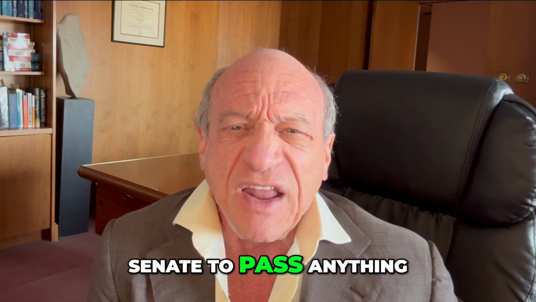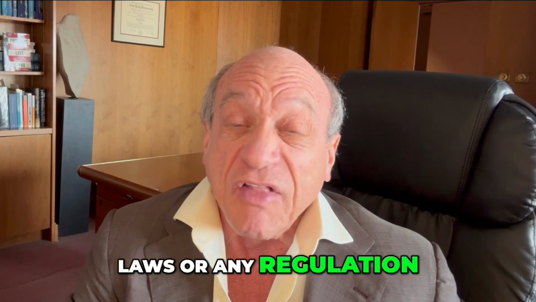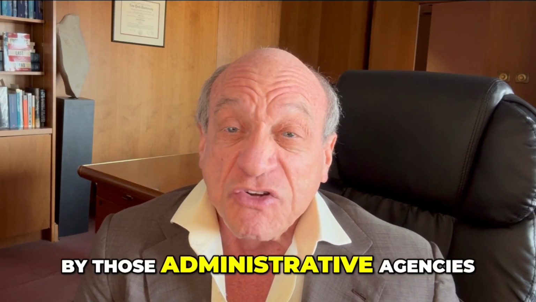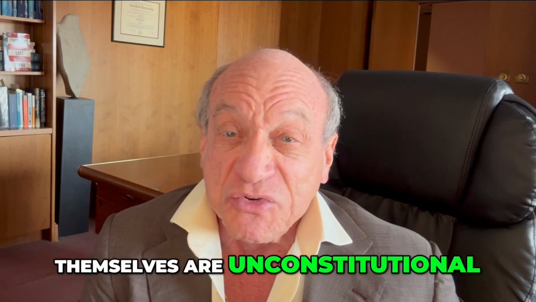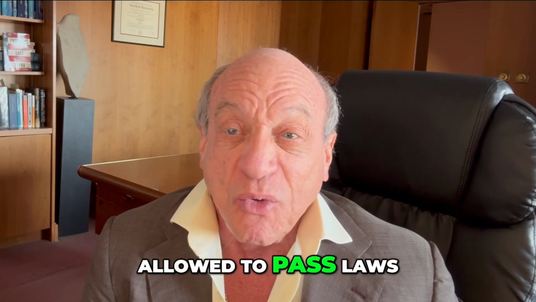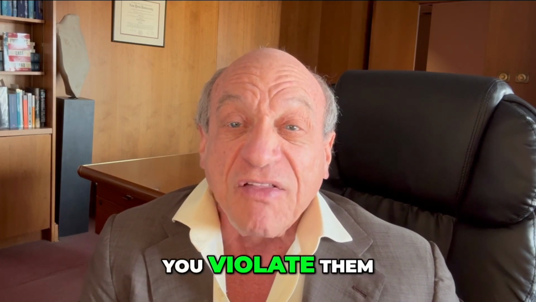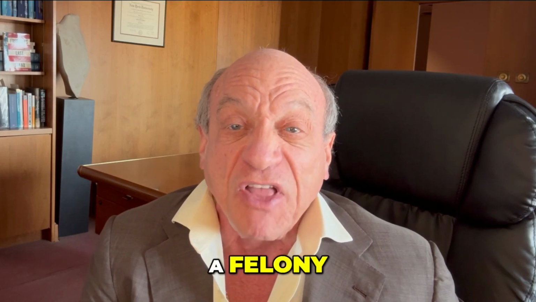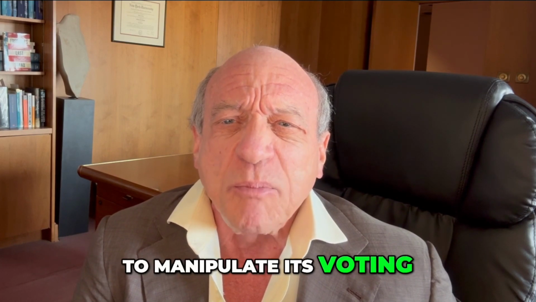for the Senate to pass anything or repeal anything, laws or any regulation by those administrative agencies, even though those regulations themselves are unconstitutional. They're not allowed to pass laws. Only the Congress is allowed to pass laws, and yet those regulations are given the force of law. You violate them, they say you committed a felony. Anyway, the Congress is not allowed to manipulate its voting power that way.